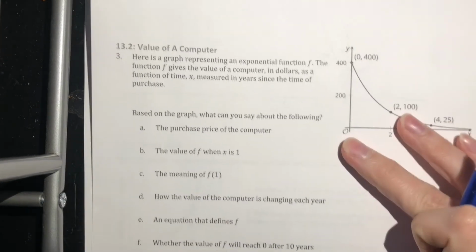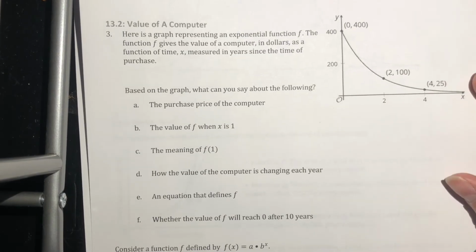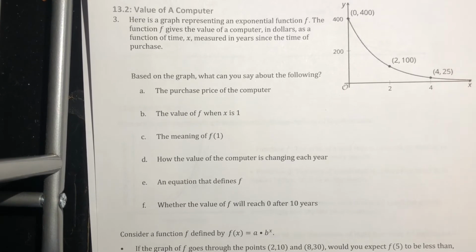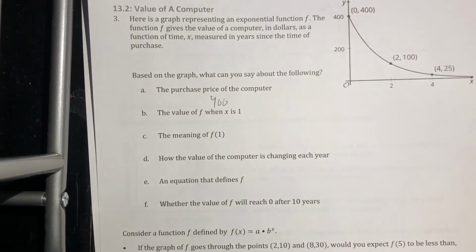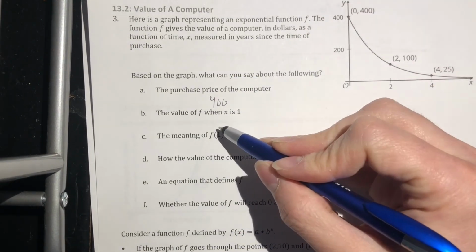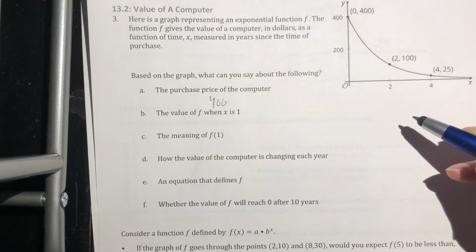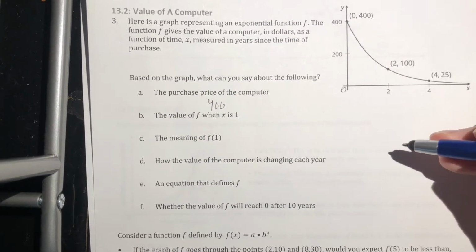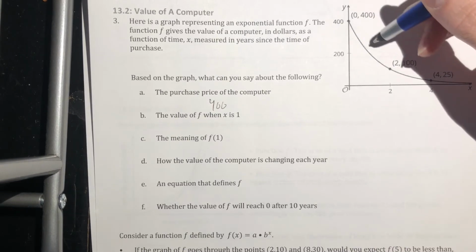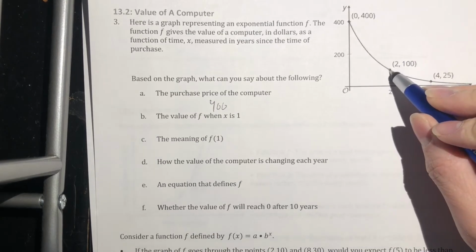So, value of a computer. Here's a graph representing an exponential function. And again, another one you can do on your own. So pause it and do it on your own, and then check the answer when you're done. Now, if you're stuck on this one, I think I know why. Because 2 x's went by instead of just 1.